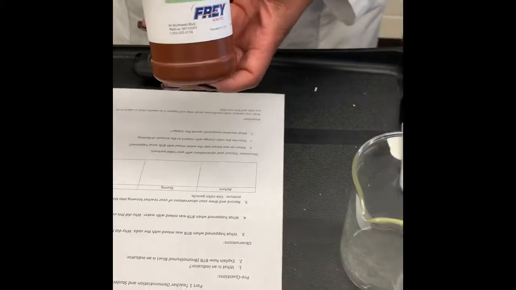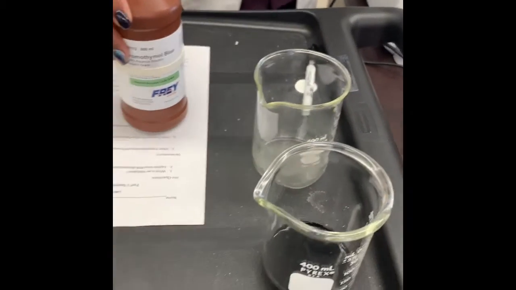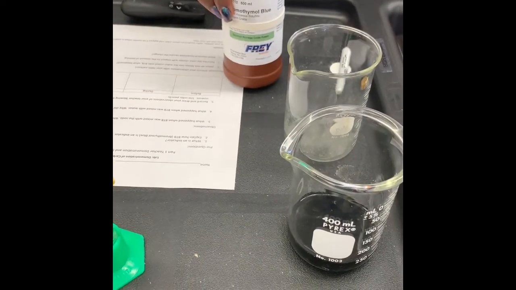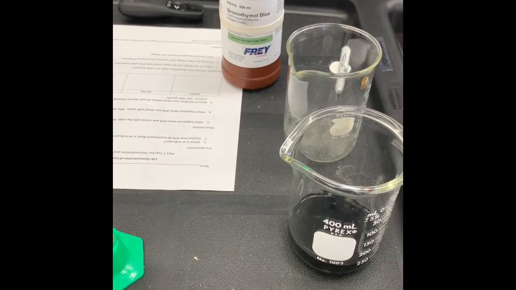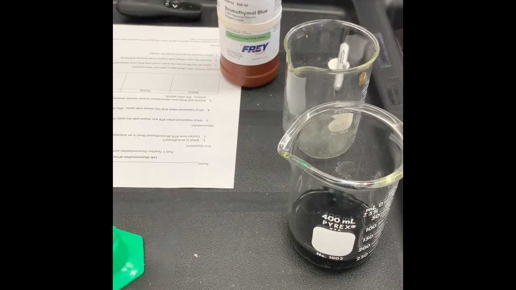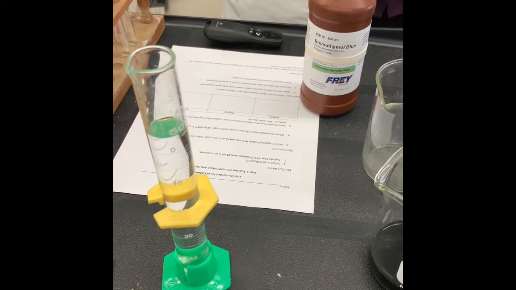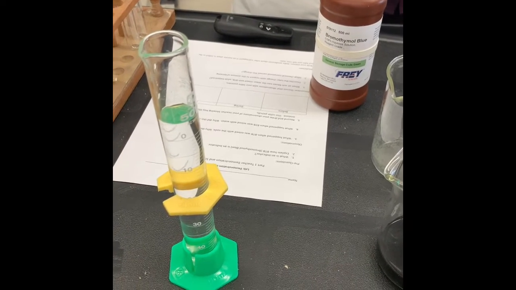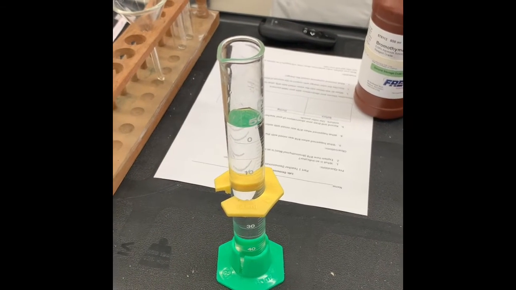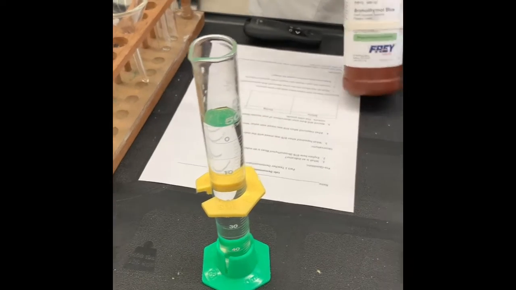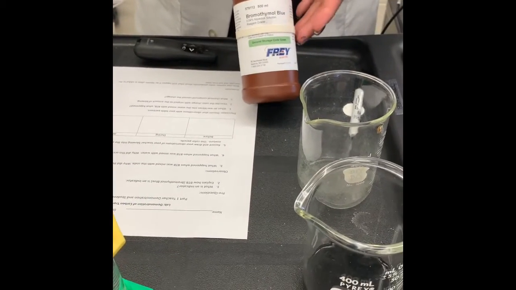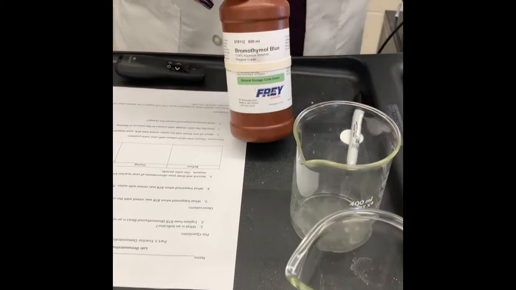And we need to know exactly what an indicator is. We were introduced to indicators when we were doing our macromolecule lesson, and we were introduced to pH during our focus on enzymes. And BTB here, this is a pH indicator.